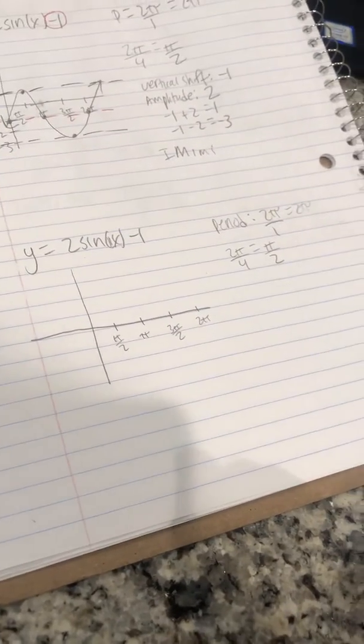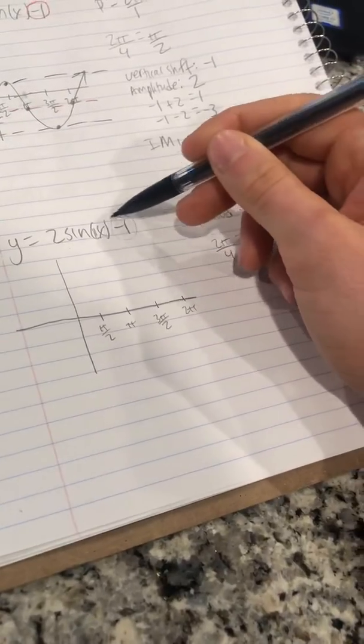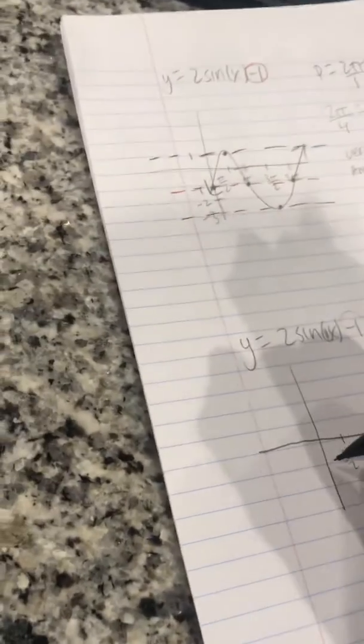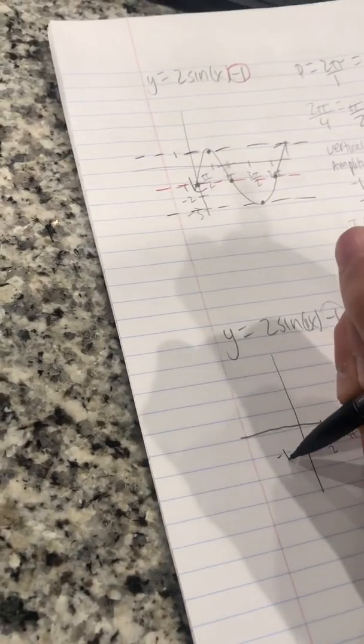So now we want to find our vertical shift, which is -1 here. So that means I am going to shift my graph down 1 unit. So we can go down here, and now this is going to be my midline for my graph. Sorry, I'm trying to hold the phone and do this. So this is my midline now.